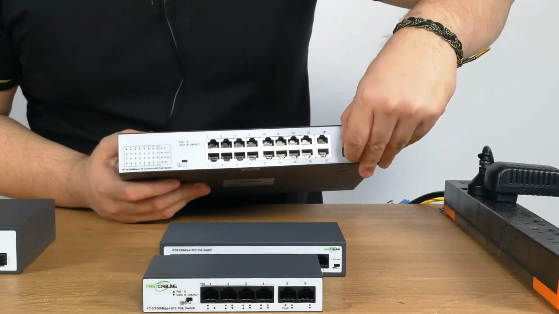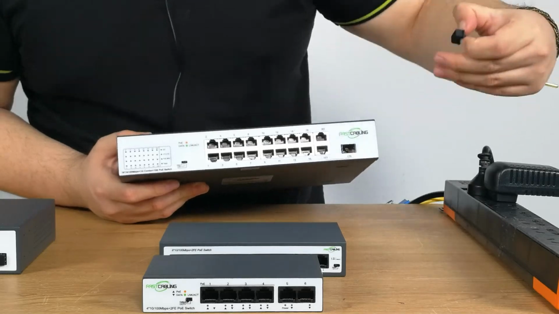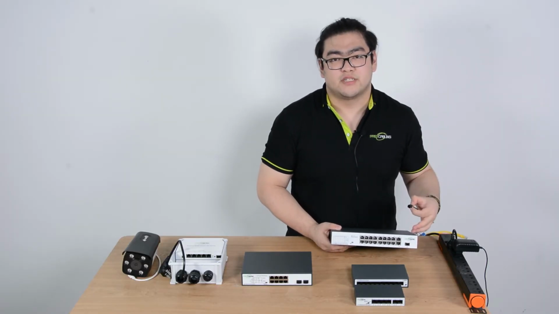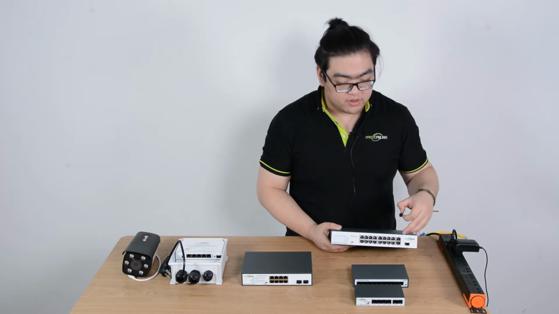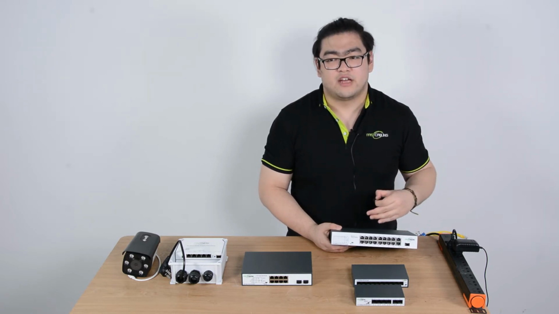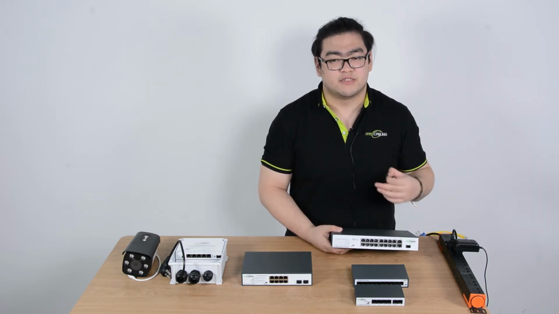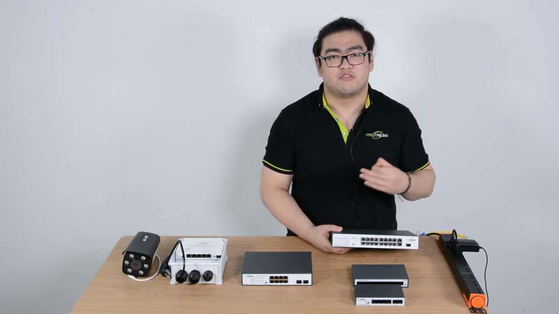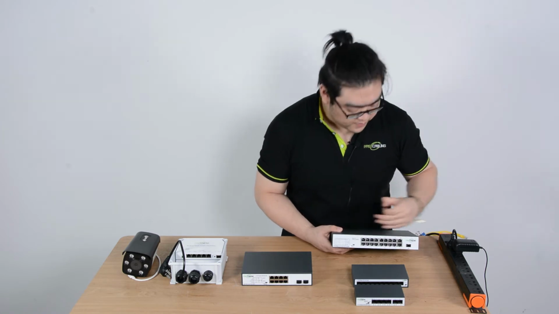And this one also has an SFP port right here. SFP is a special module for fiber optic links. So we can use this one to transmit data using fiber optic links as well. Because this is a big device, it can process that much data and upload it to a fiber optic link to transmit it further or faster.